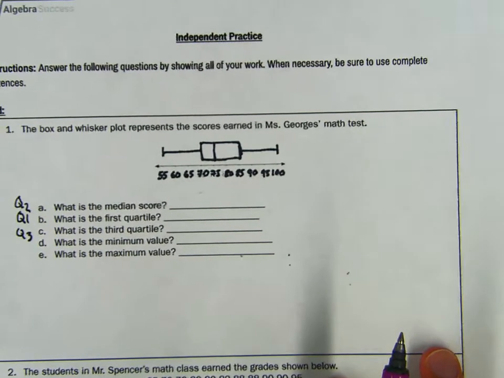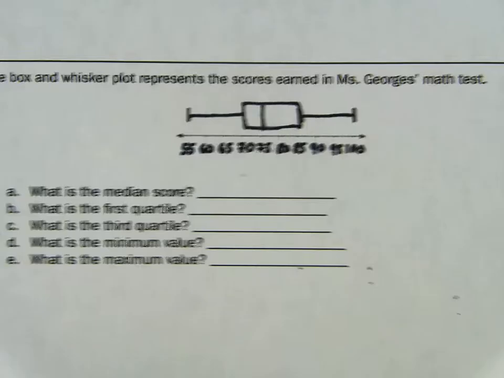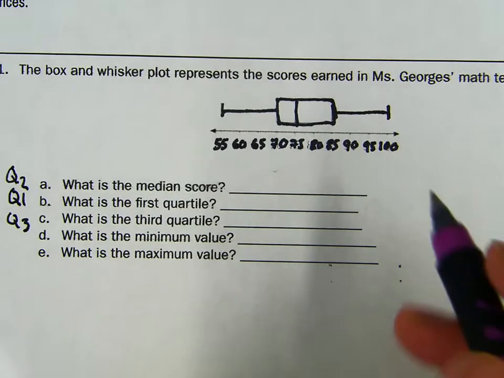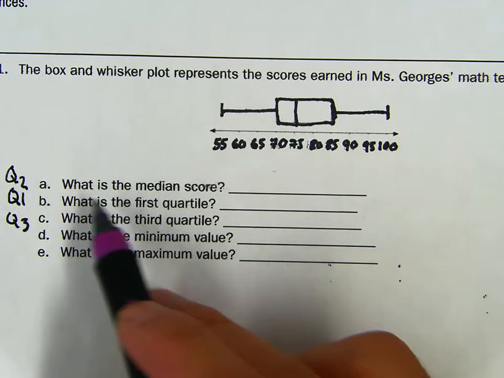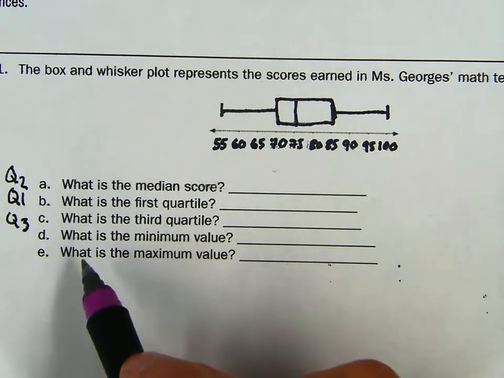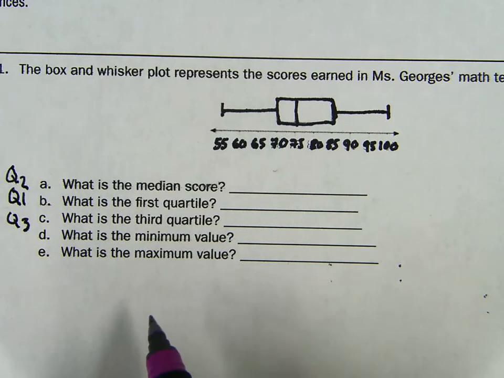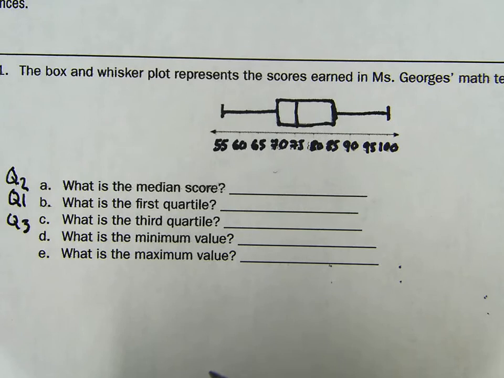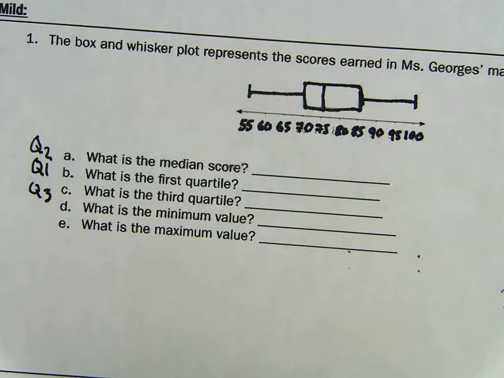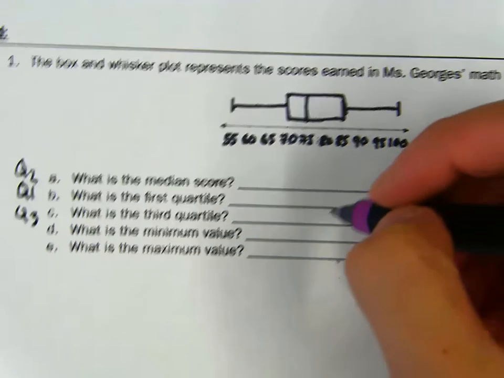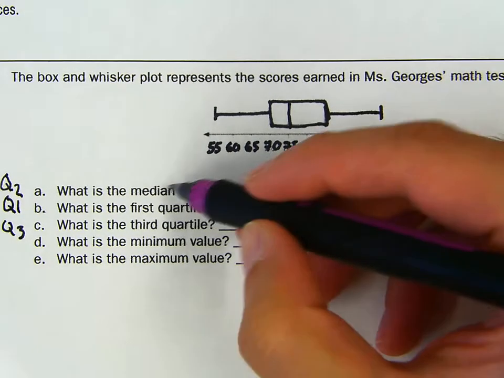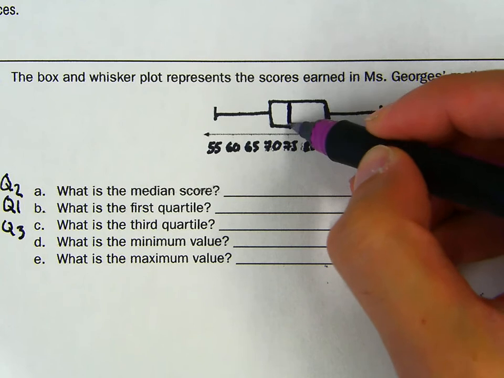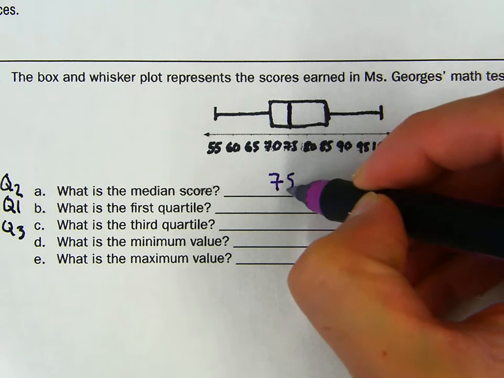Try it on your own. Looking at this box and whisker plot right above, can you identify these values? Take a look at your notes, pause the video, take your time. Bobo is telling you to pause the video. Here, what would be the median score? The median score is this part here. It would be, let's say, 75.